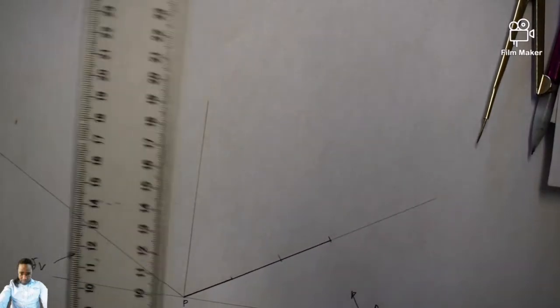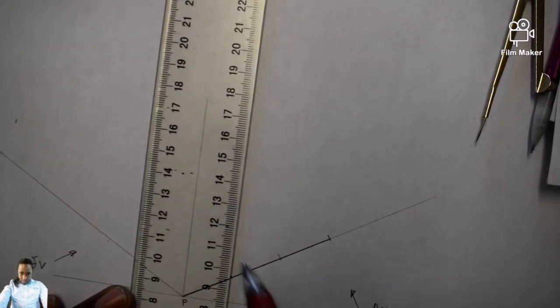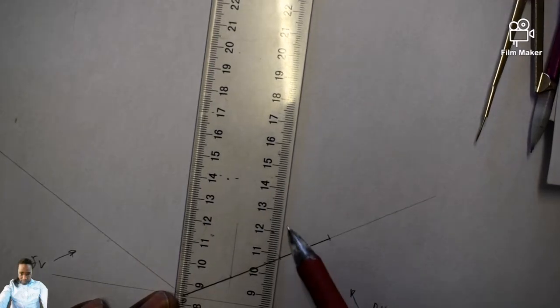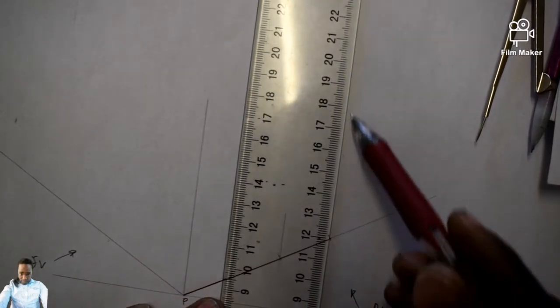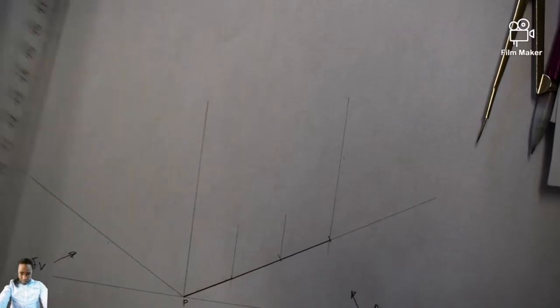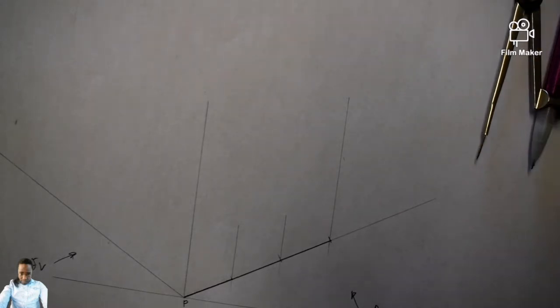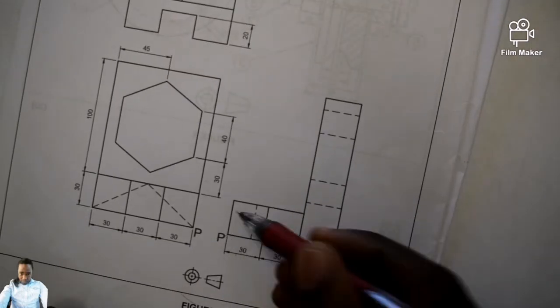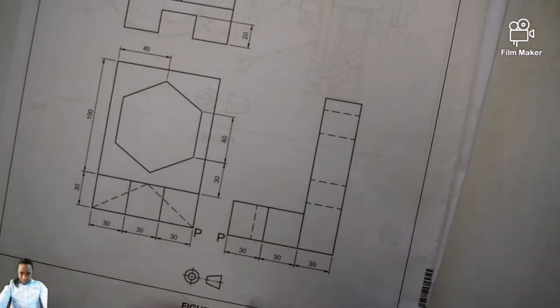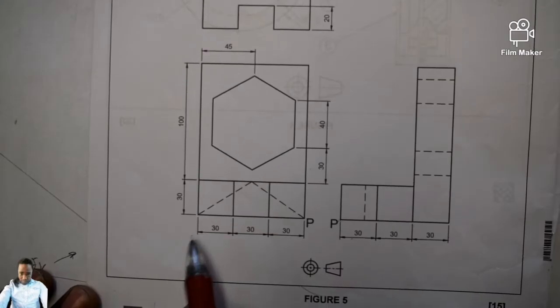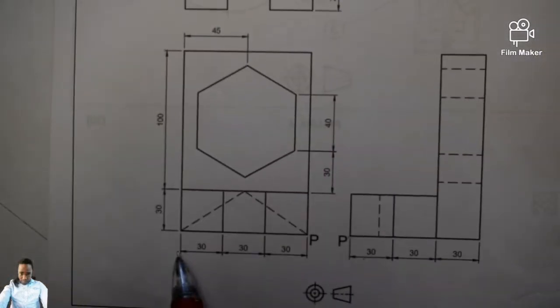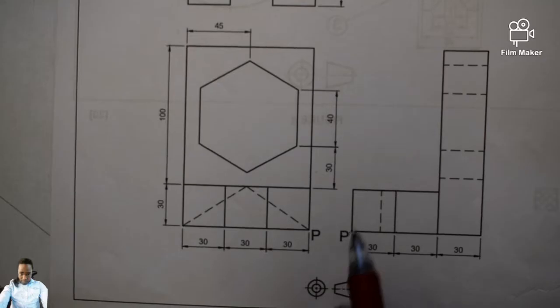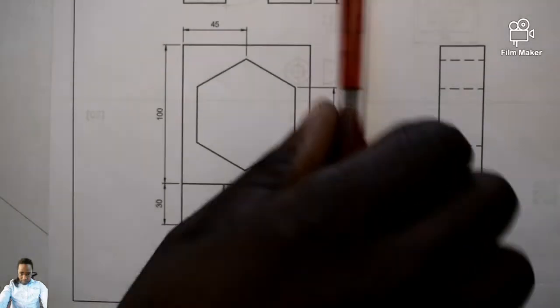So after I've gotten these ones, I can just draw this one faint for now. The height going up, this one just a little bit up. So from there, what do I see now? Let me come to the height now. From point P going up, the set is 30 millimeter again. One set from here till there is 30 millimeter again.